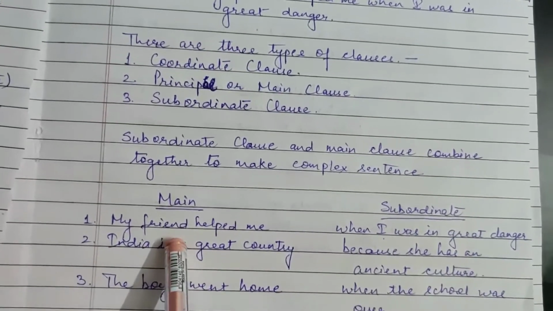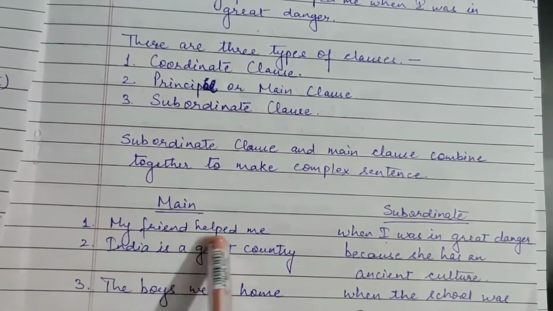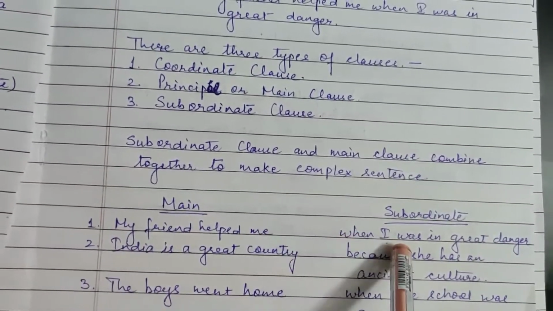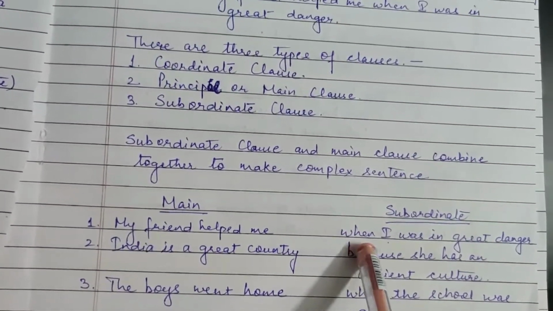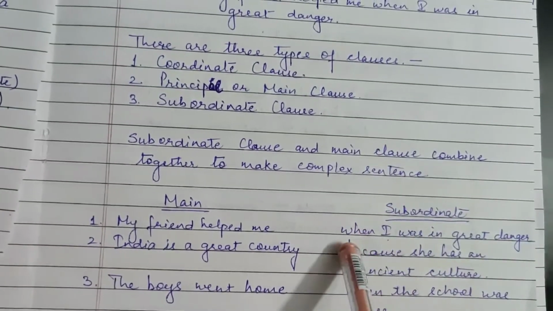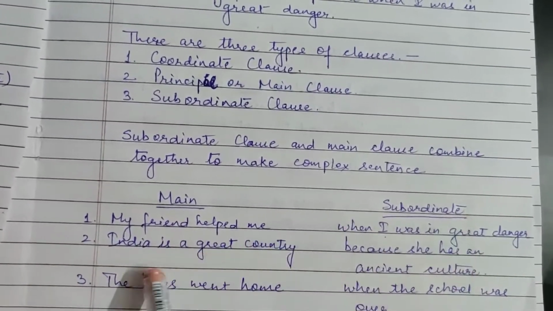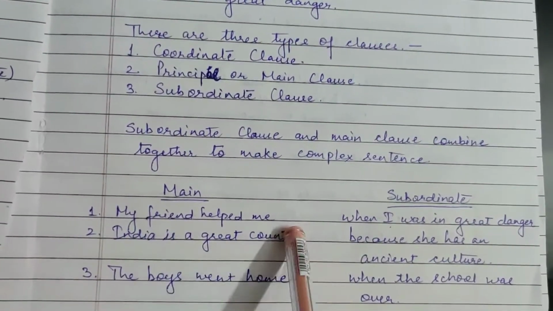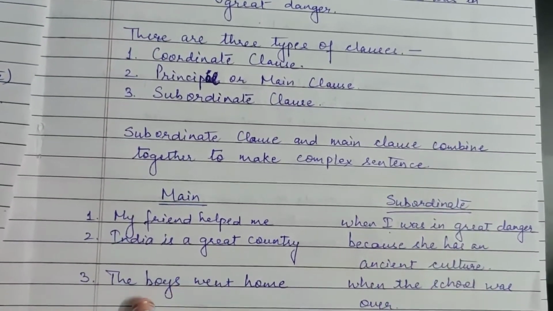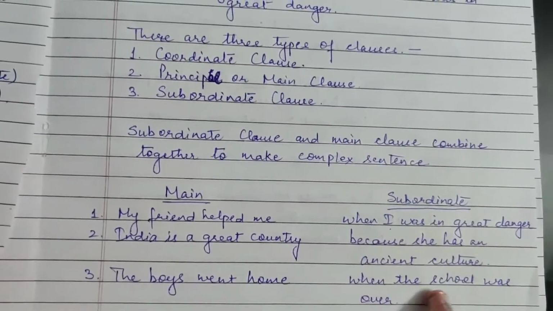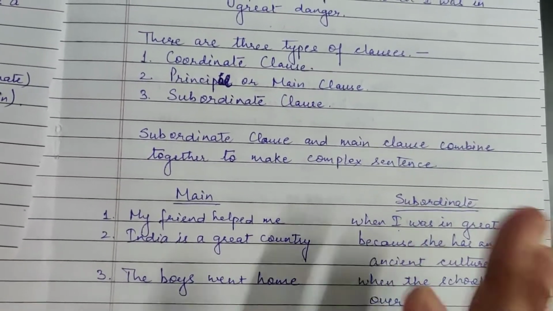So the part of the complex sentence which is independent of the other parts is known as the main clause. And if the part of the complex sentence depends on the other part to complete its meaning, then it is known as a subordinate clause. Similarly, here also, India is a great country, complete meaning; because she has an ancient culture, this is incomplete. Similarly, boys went home, complete, and when the school was over is incomplete without the main clause. So these are the two types.